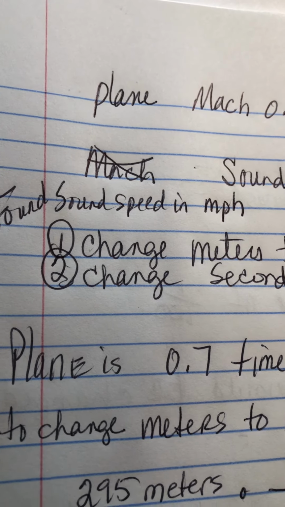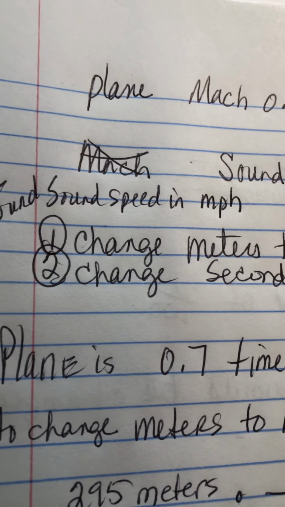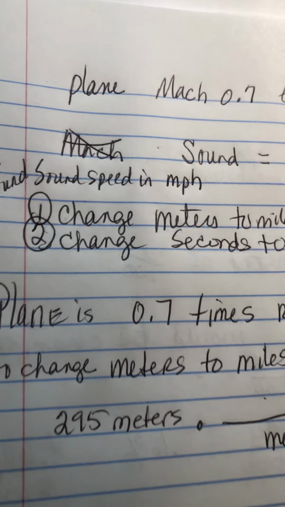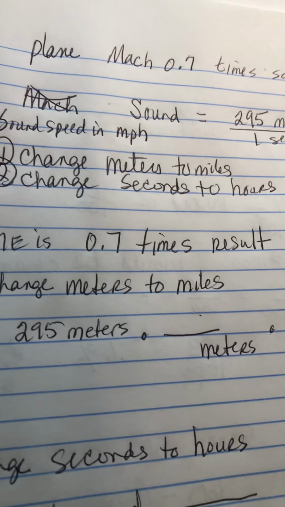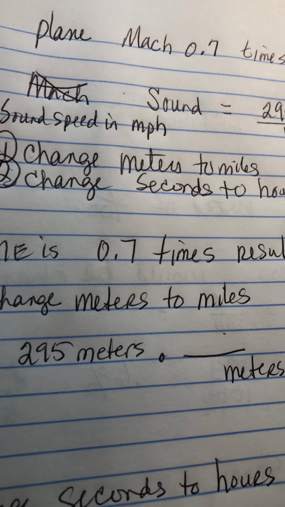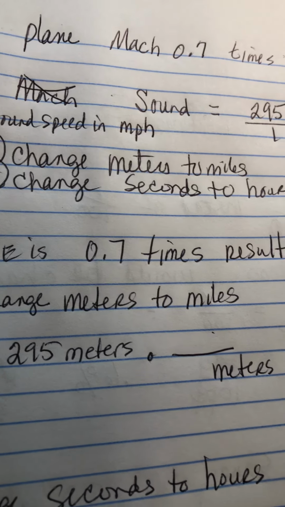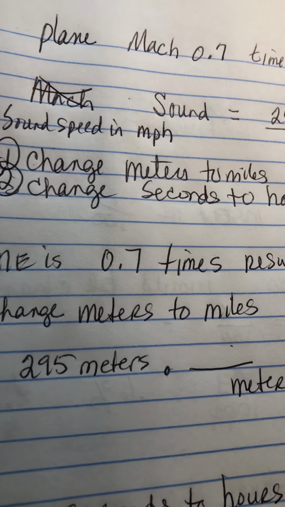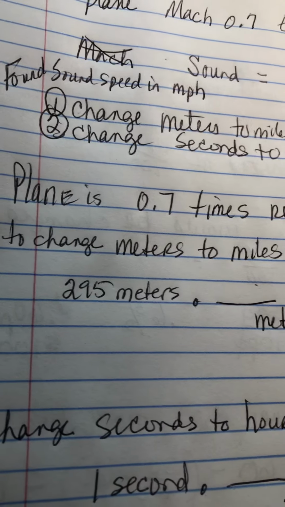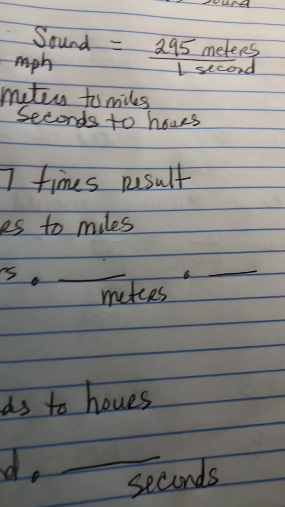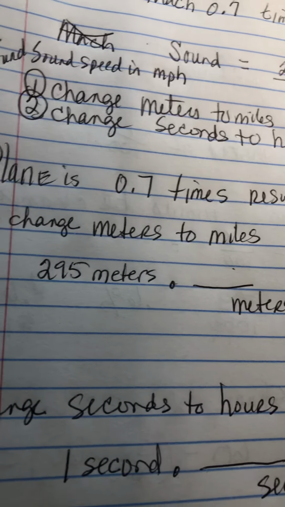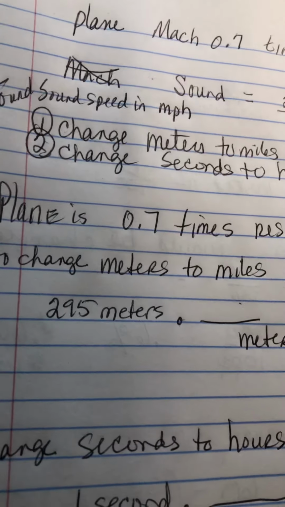We need to change the speed of sound from meters per second to miles per hour. So we'll have to change both the meters to miles and the seconds to hours. So there's two things that we're going to have to change. Since the plane is 0.7 times that result, so that's the steps we're going to take.